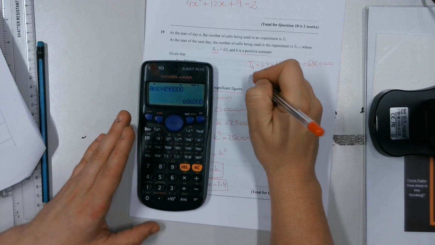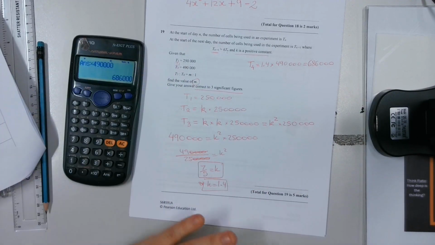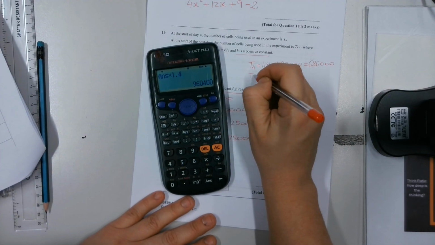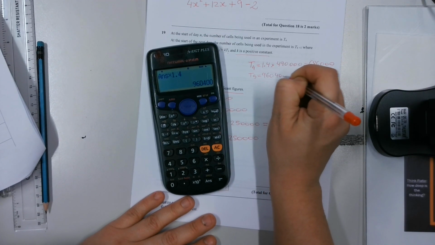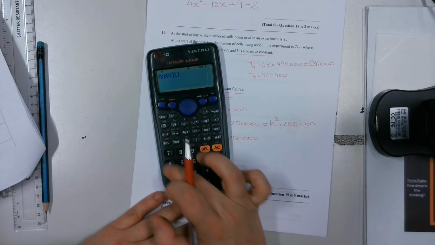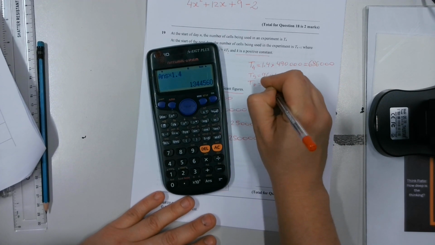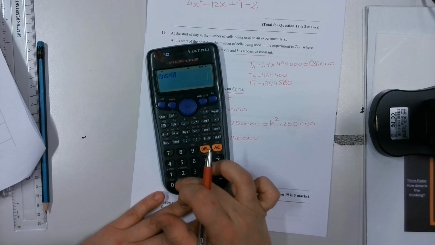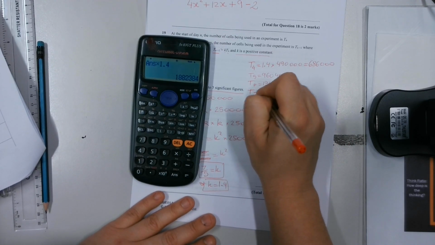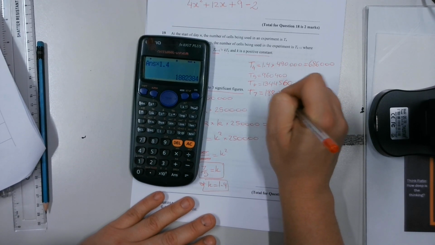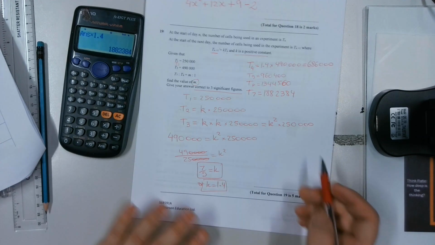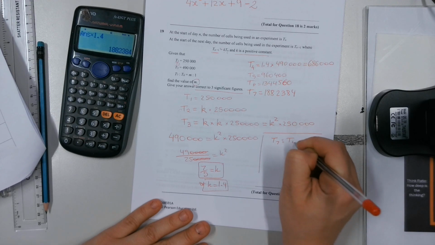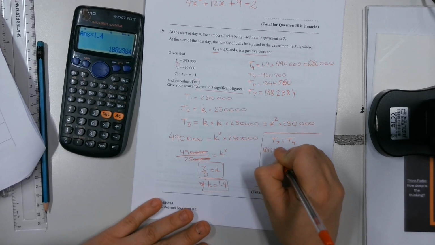That's going to give me 686,000. T5 is going to be times by 1.4 again. So T5 is going to be 960,400, times by 1.4 again to find T6. And then times by 1.4 again to find T7. 1882384.